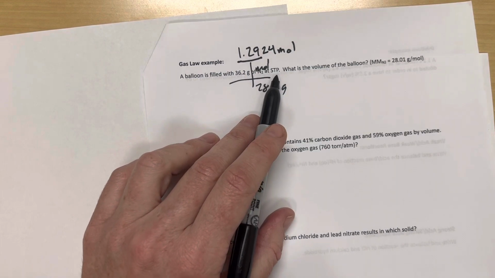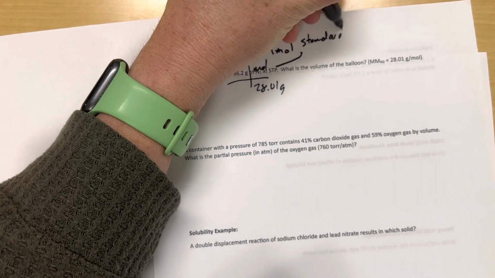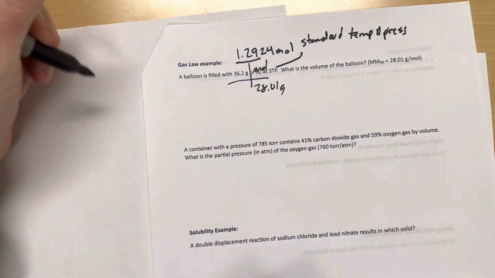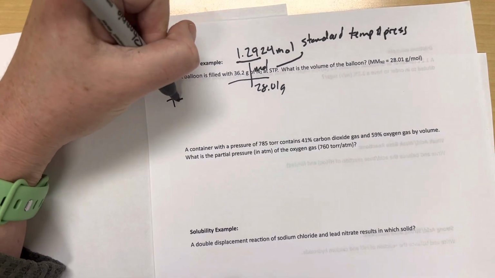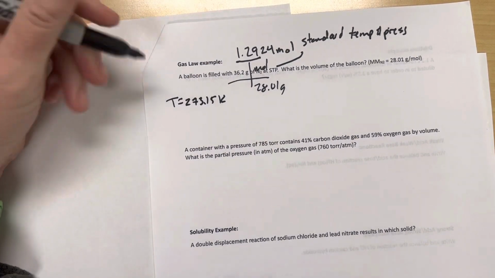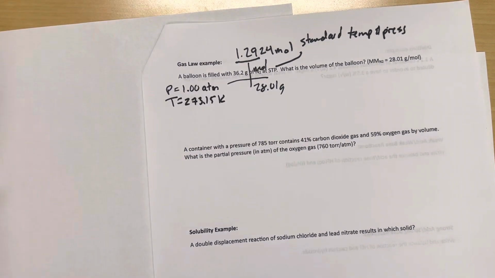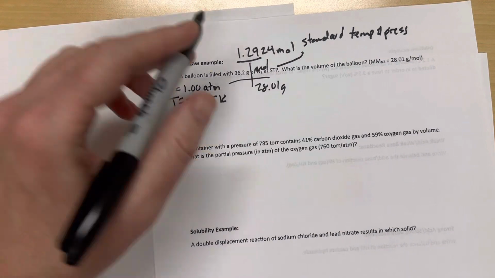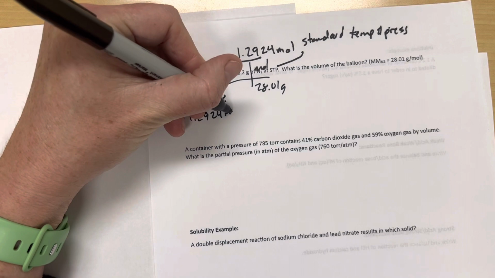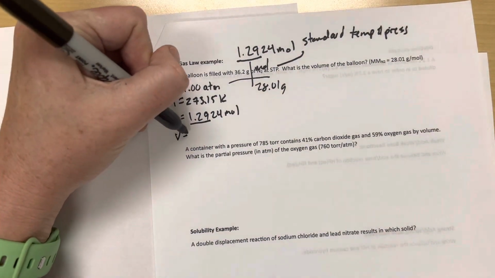It says at STP. Do you remember what STP is? That's standard temperature and pressure. So at STP, the temperature is 273.15 Kelvin, and that would actually have infinite number of sig figs. The pressure is 1.00 atm, and you were just asked to memorize that in our lecture class. We know the moles, by the way, is 1.2924 mole with 3 sig figs, and now it's asking for the volume of the balloon.